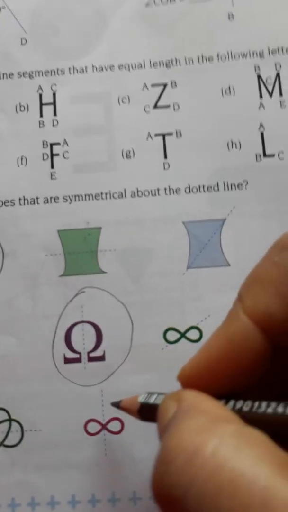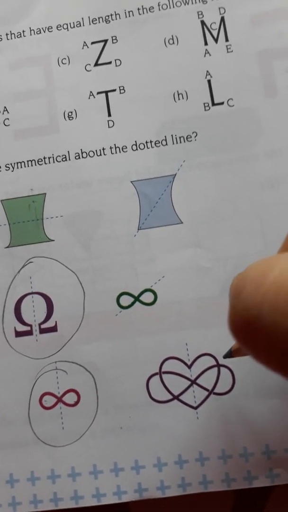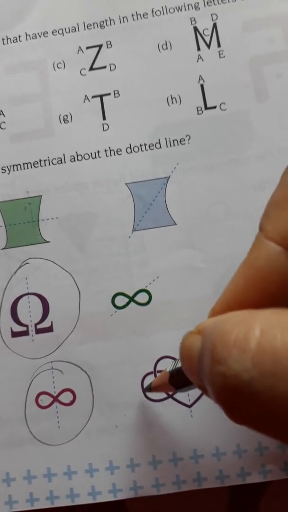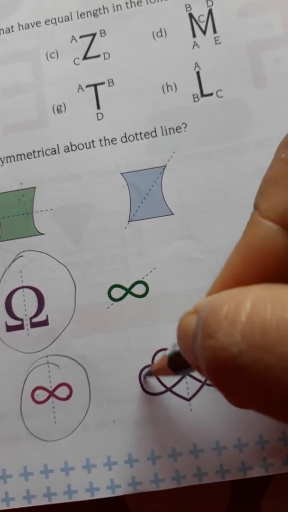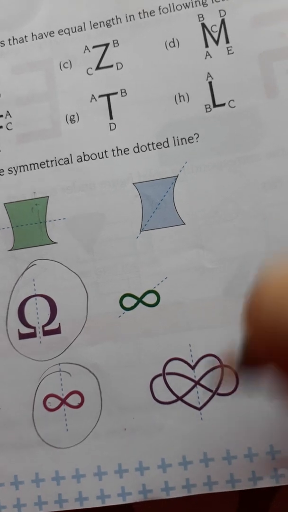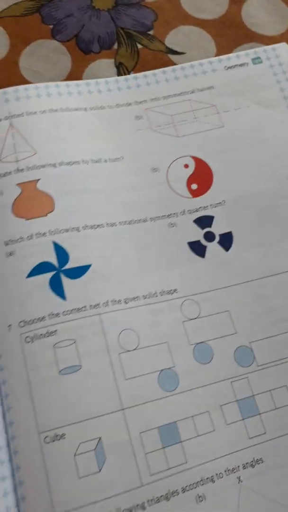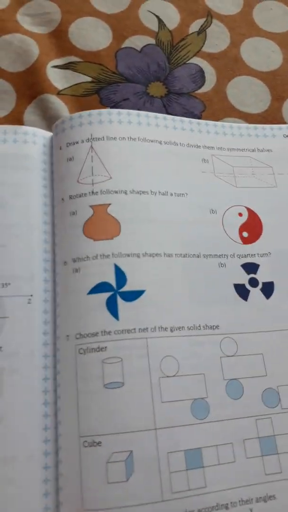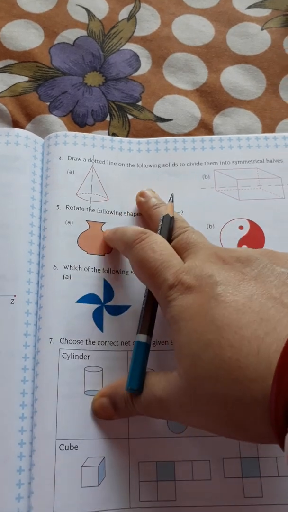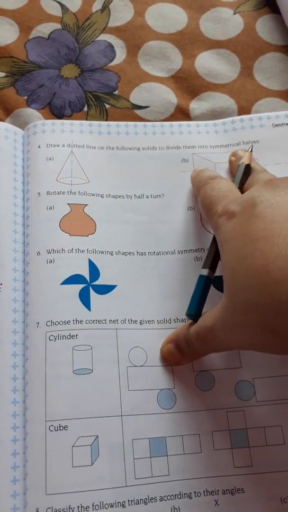But here also, this part and this part are both exactly matched to each other, so that is a symmetric figure. And this one also, this part and this part are not exactly matched to each other, that's why it is not symmetrical. Now is the second question, number 4. This question is also very important. Draw a dotted line on the following solids to divide them into symmetrical halves.